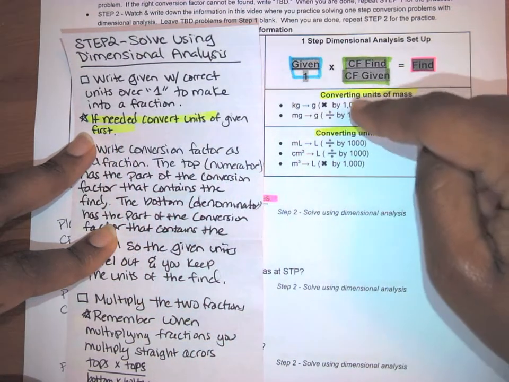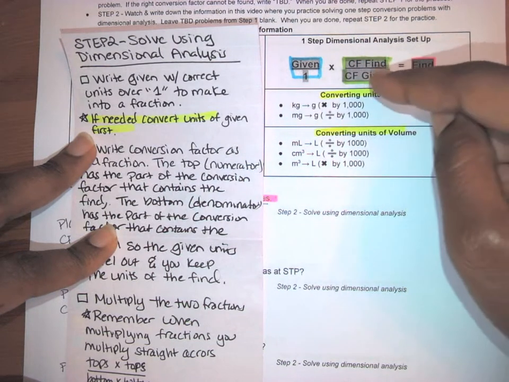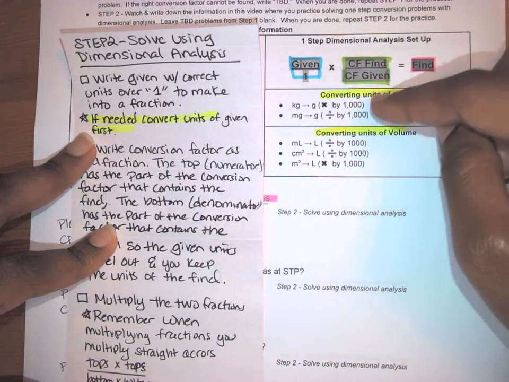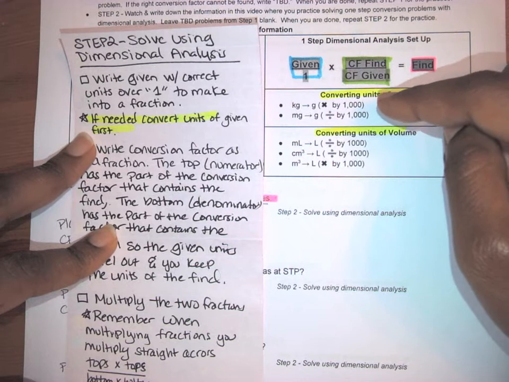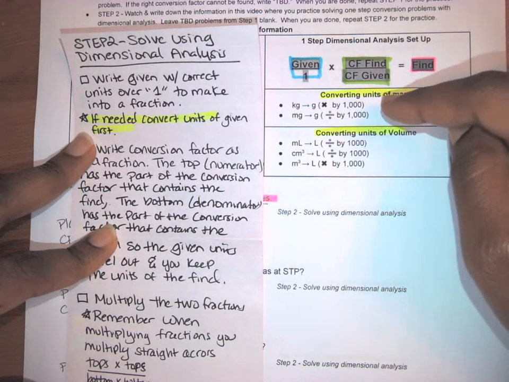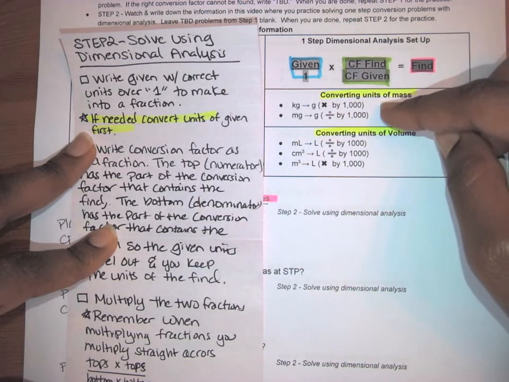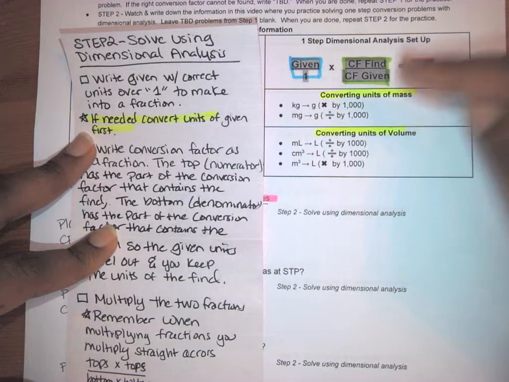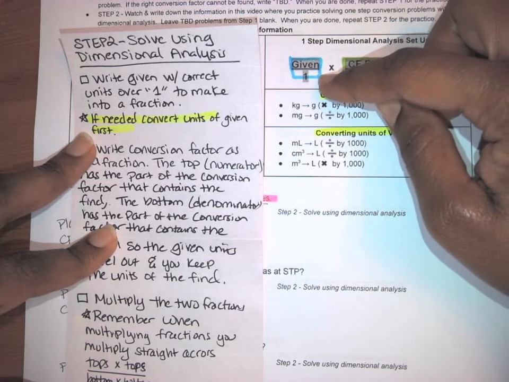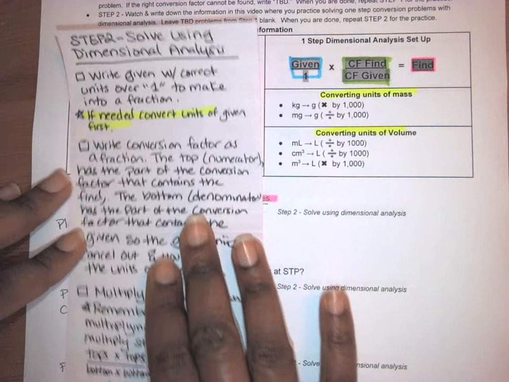So if our units are not correct for our given, then we may need to do some conversion. An example of that would be if you're converting from mass to moles, for example, your mass must be in grams. So if your mass is not in grams, you may have to do one of these conversions to get it into grams. All right. So Step 1 is writing given over 1 and converting the units if need be.